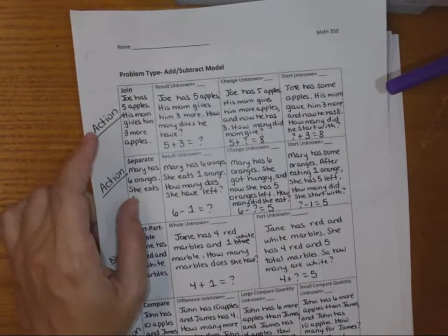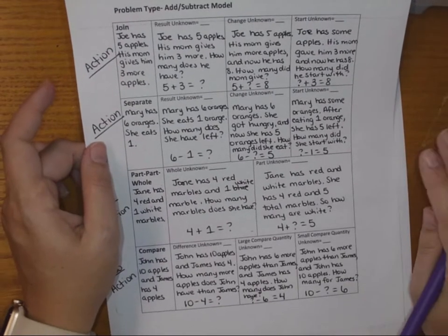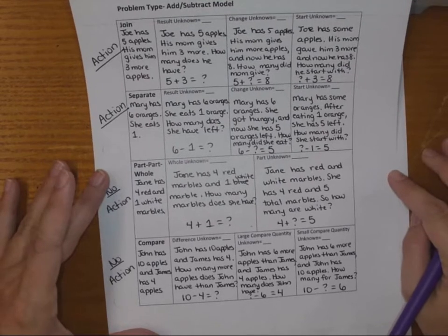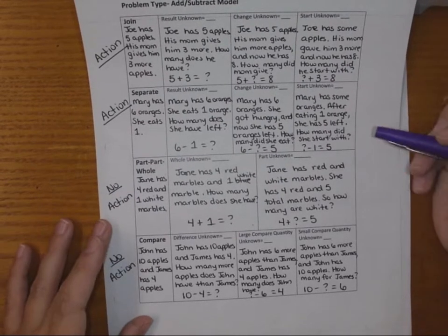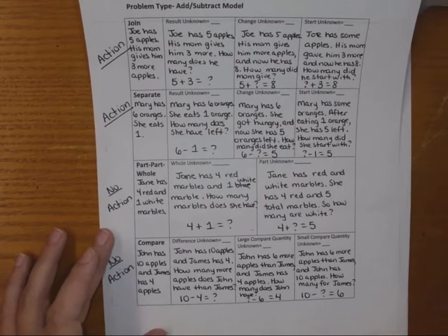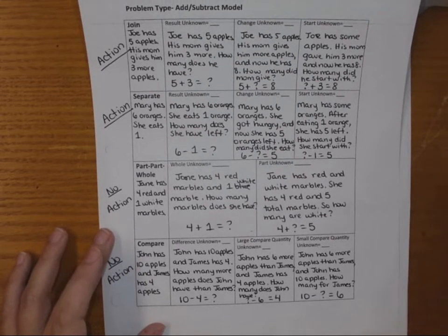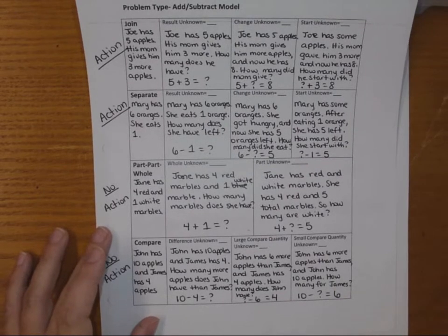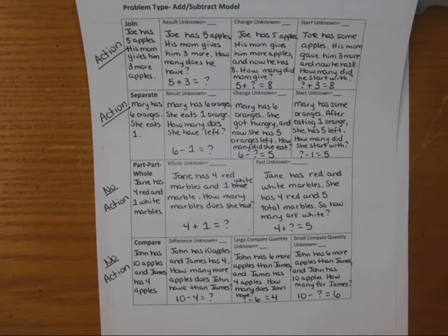So, again, you could do any examples on here. You don't have to do marbles and oranges and apples. You can do whatever you want here. Here are just examples of all the different types of problems. So you just need to make sure that you are able to recognize what kind of problem it is and what the unknown is in each problem. And then also you need to be able to write your own problem, if I ask you to write a separate action problem or a compare problem with the difference unknown or whatever.